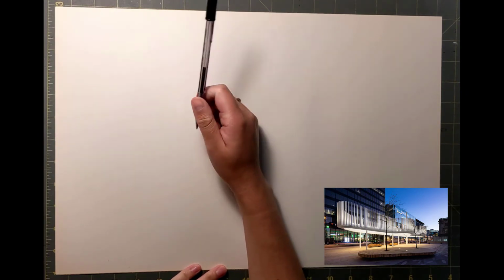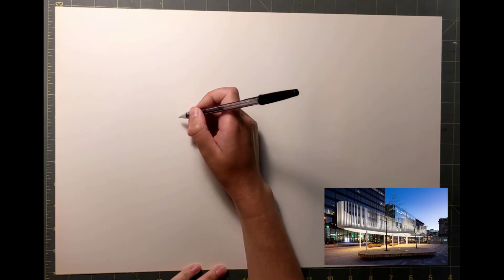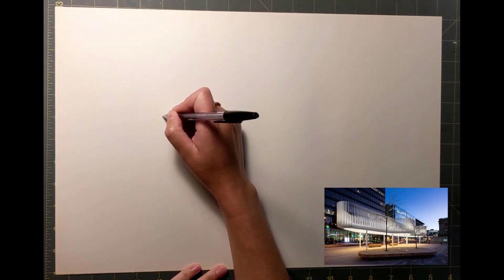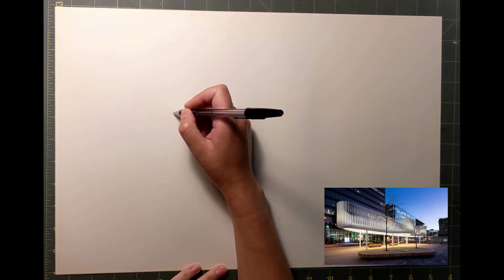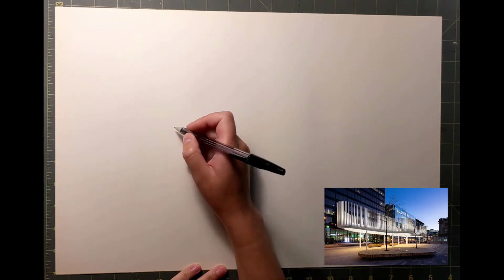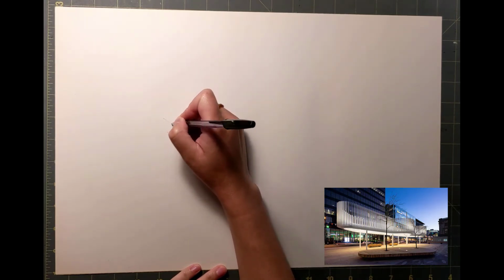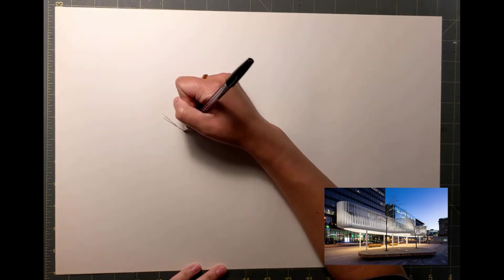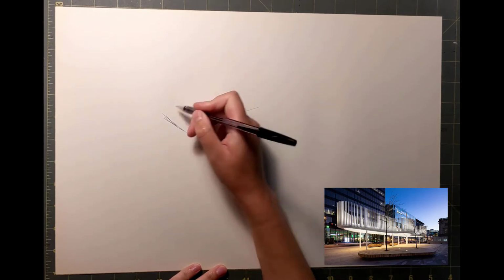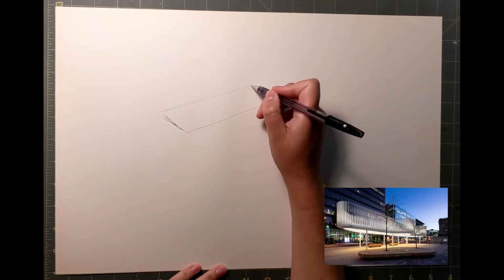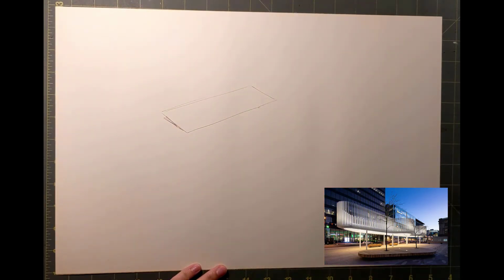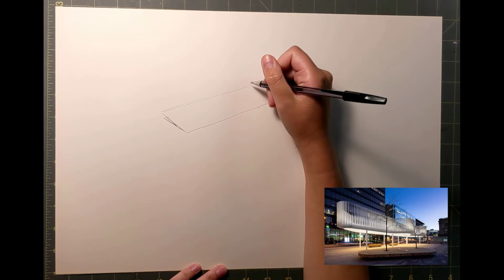So the whole top of the shelter is pretty long, long and narrow. So I'm going to do, I guess I'll make it a little bit bigger. Maybe something like that proportionally. It's not going to be exact, but it'll get the idea across.